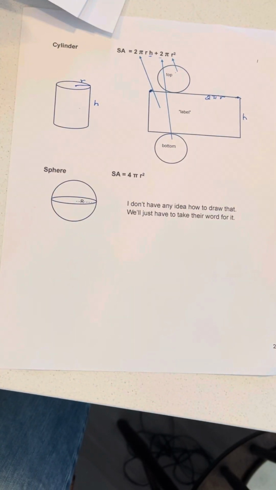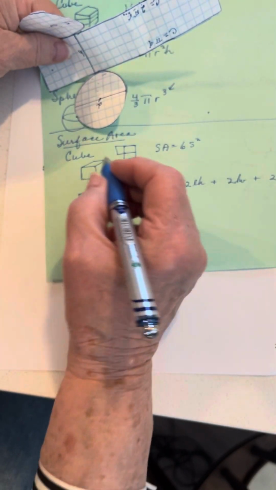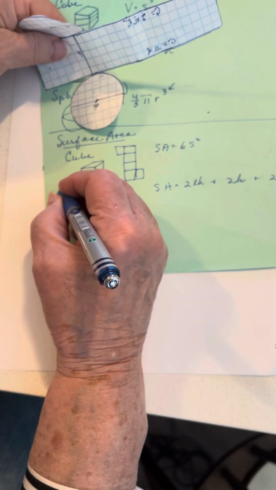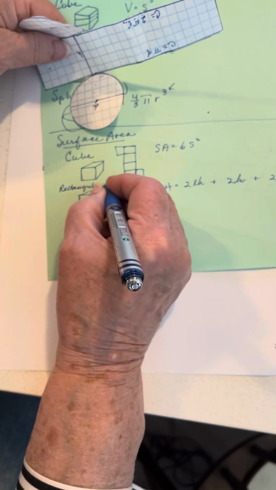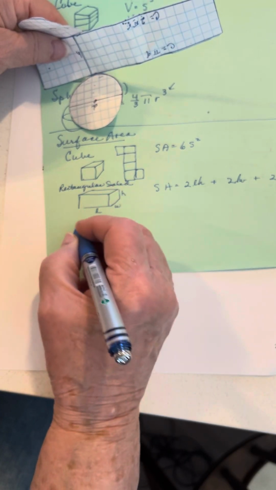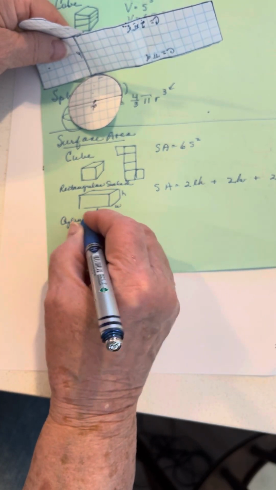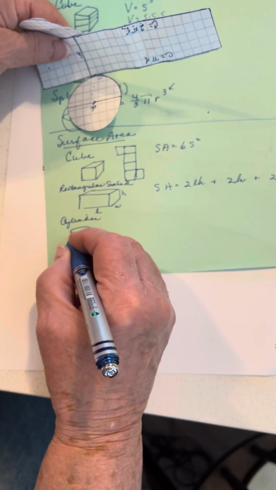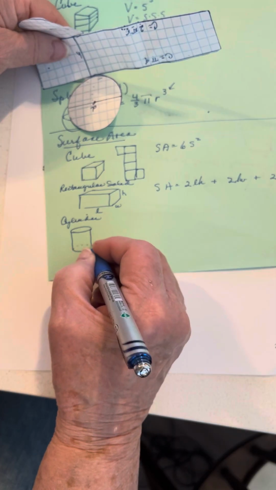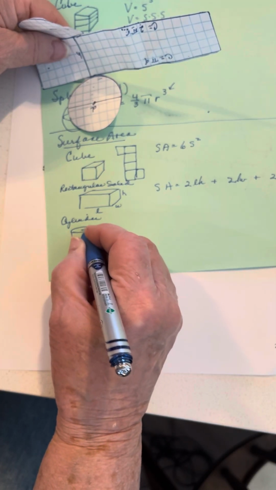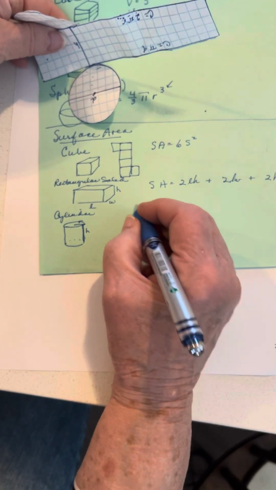I'm going to put that on my sheet. I'm going to make me a little can here. This is a rectangular solid. I didn't write that on here. And this will be a cylinder. And what we have is the top and the bottom, and we need to know the radius, and we need to know how tall the can is.